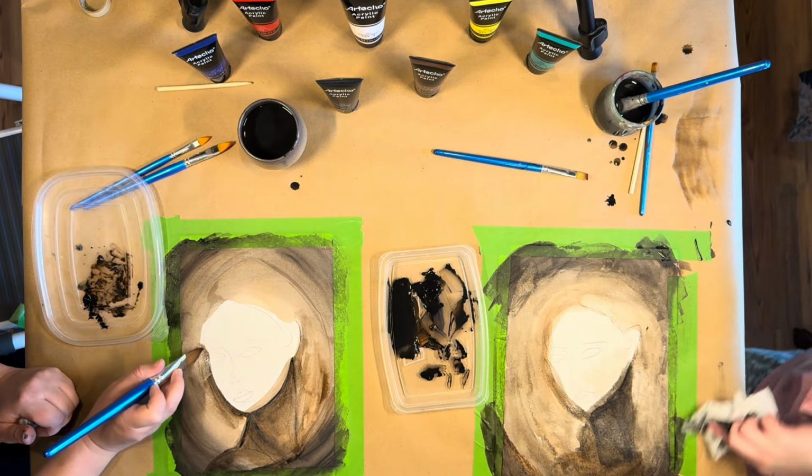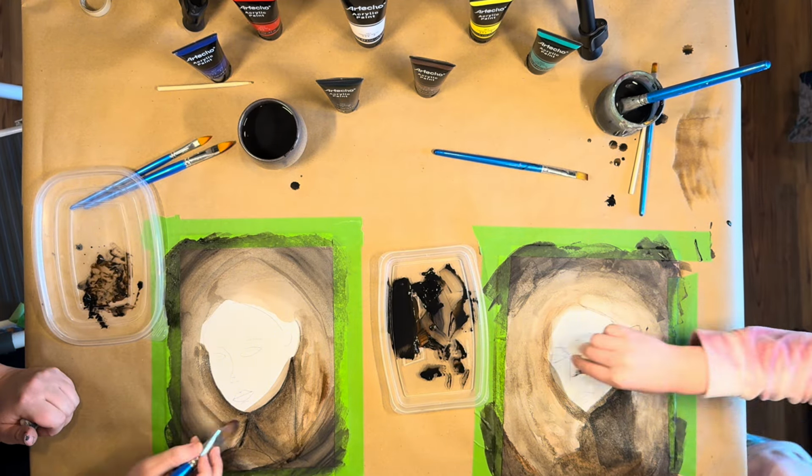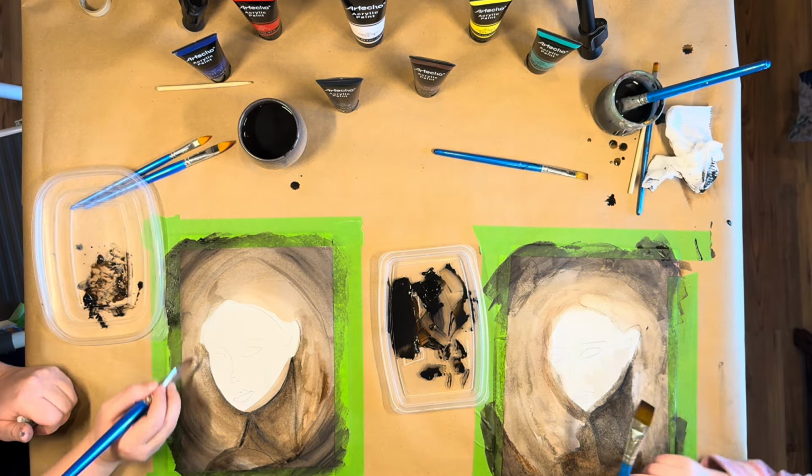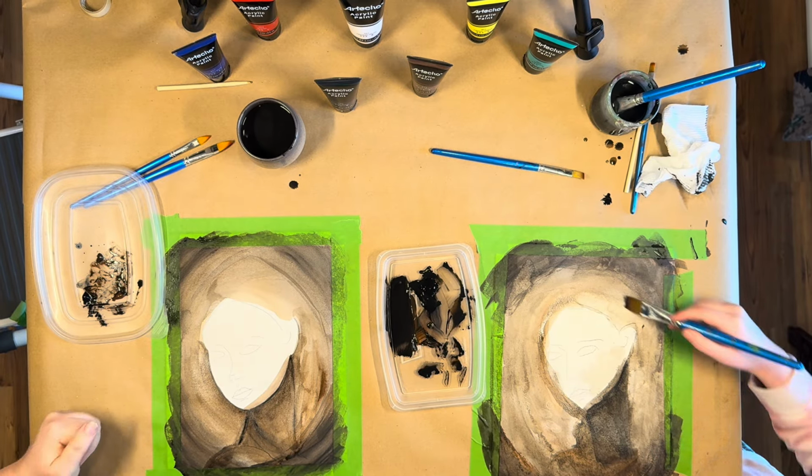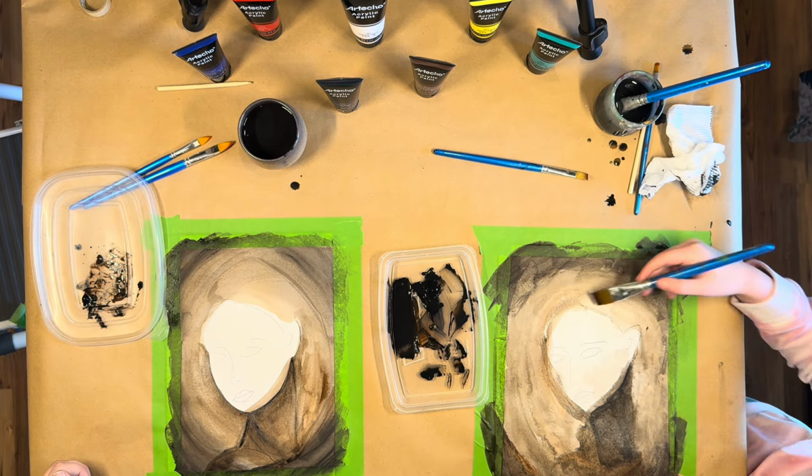You're going to give a towel. No, I'm going to dip some. Just dip your brush. It's all right. Earlier I was doing like... Yeah. That's looking really good.